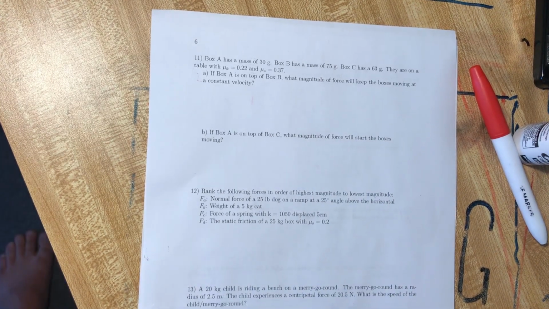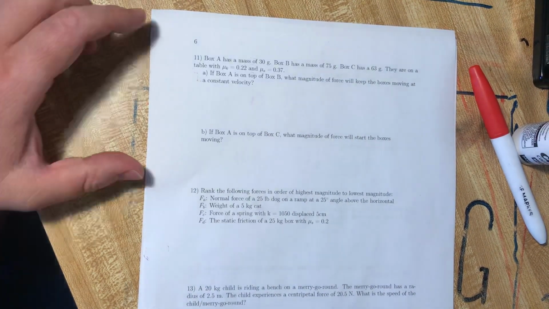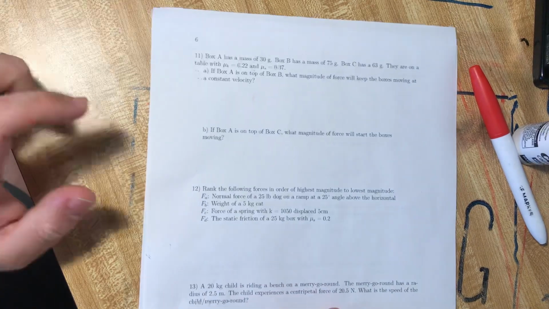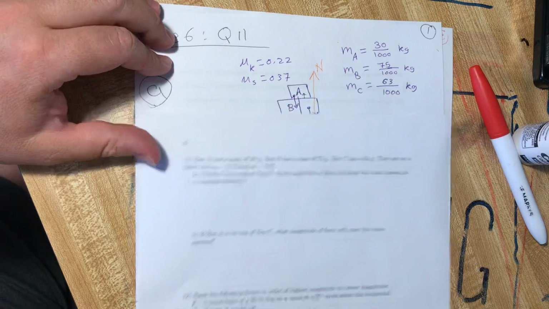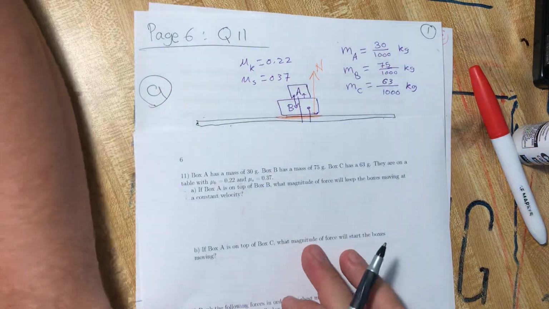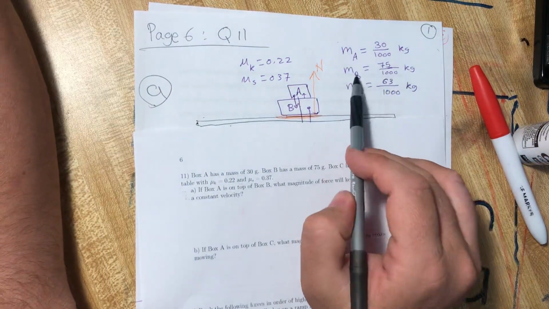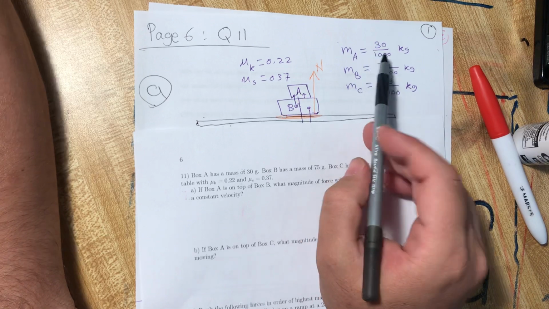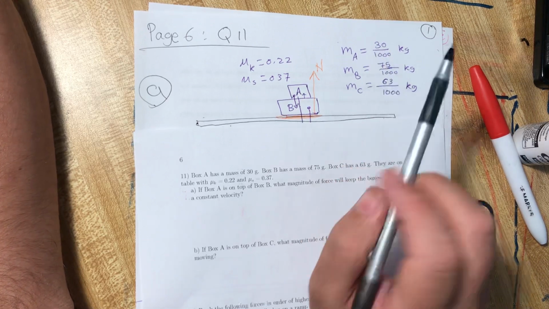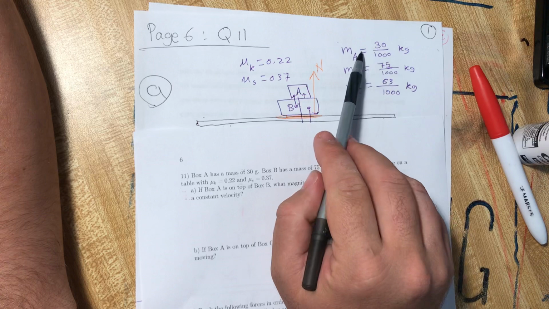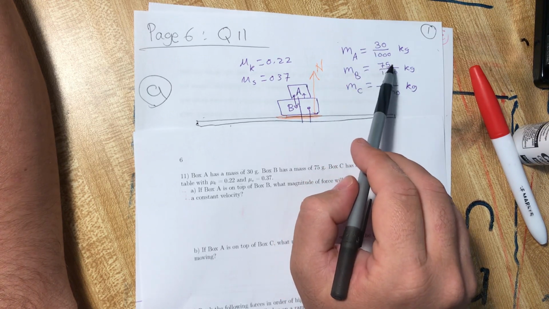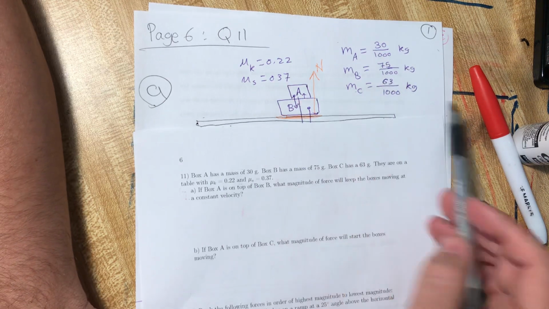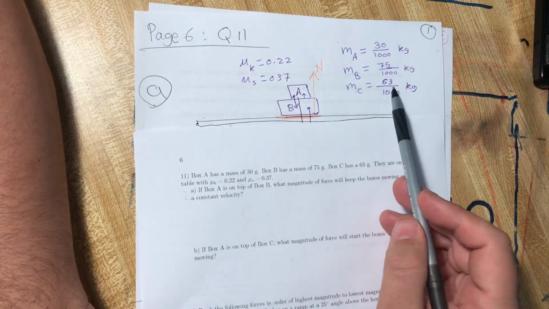Okay, now for the next question, number 11 on page 6. It is approximately the same as the previous question. We have three masses, A, B, and C. Each one of them has a mass in grams. Be careful about that. The mass of A is 30 grams. The mass of B is 75 grams. The mass of C is 63 grams.